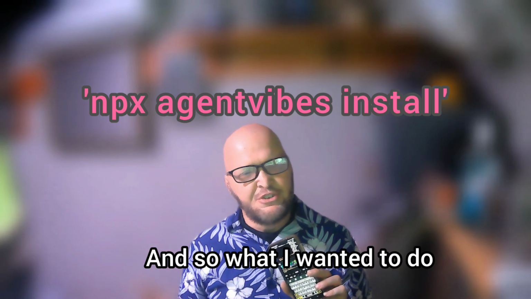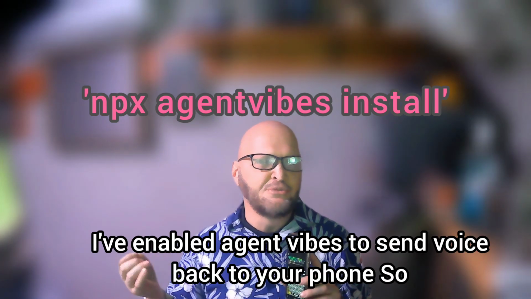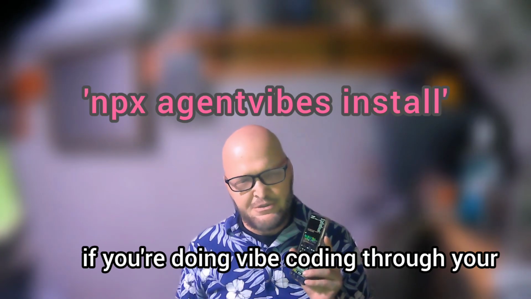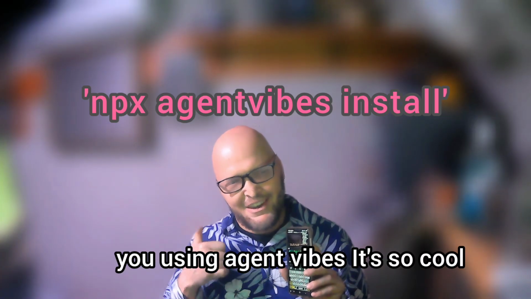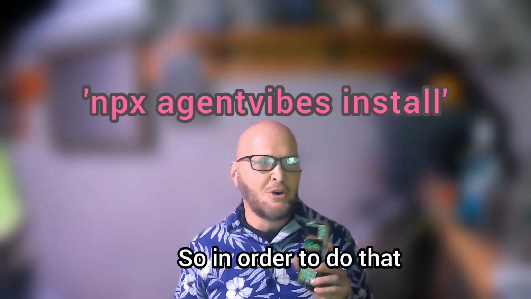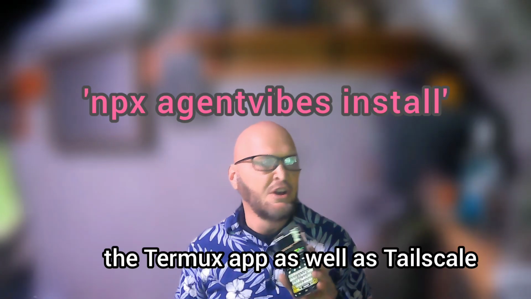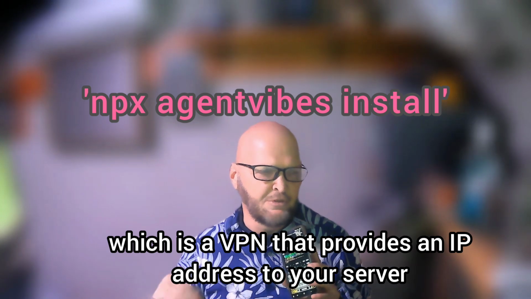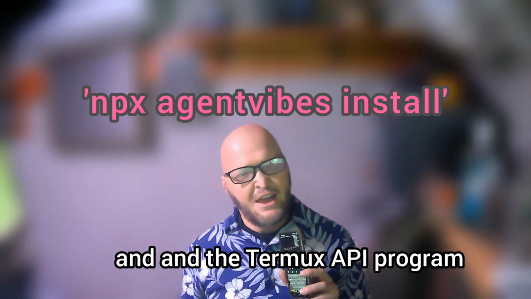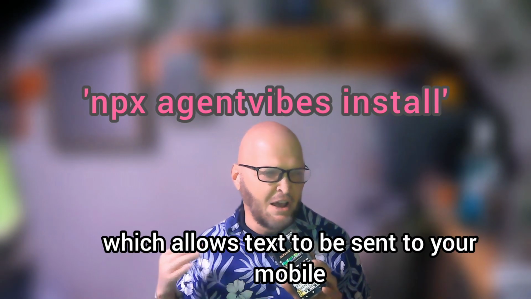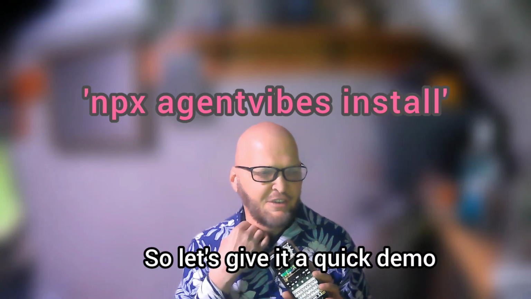And so what I wanted to do, and what I've just recently done, is I've enabled AgentVibes to send voice back to your phone. So if you're doing vibe coding through your mobile, it will now talk back to you using AgentVibes. It's so cool. In order to do that, you need to install the Termux app as well as Tailscale, which is a VPN that provides an IP address to your remote server or your local machine, and the Termux API program, which allows text to be sent to your mobile and have it changed to speech. So let's give it a quick demo.